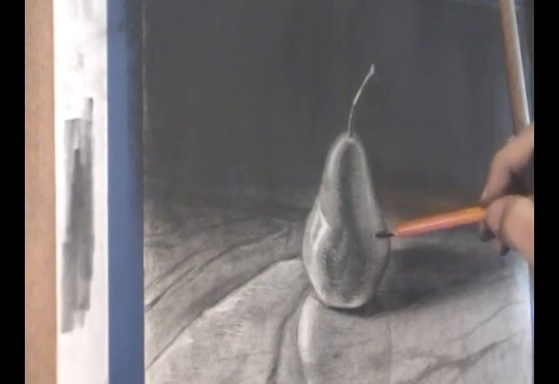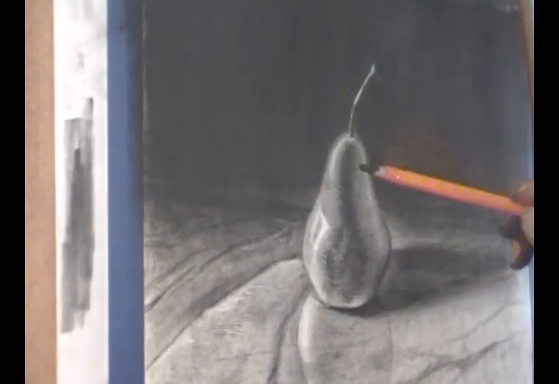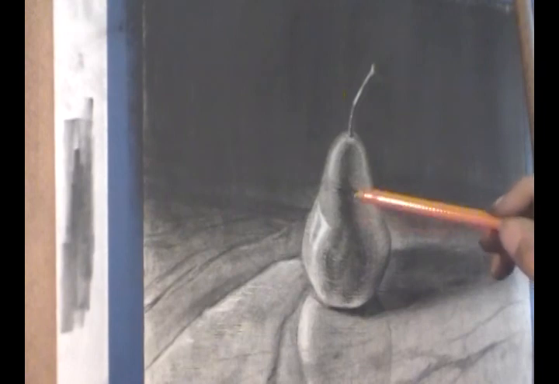See how I'm doing the cross-hatching? Coming down like that. Coming down like this. Not too much though.